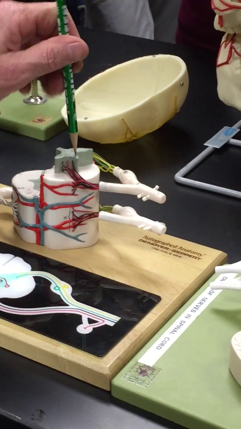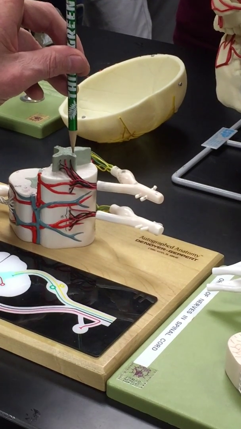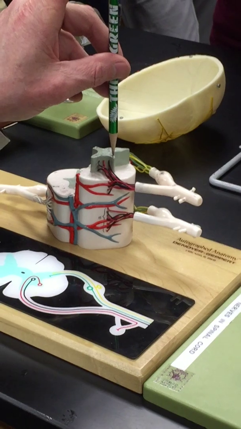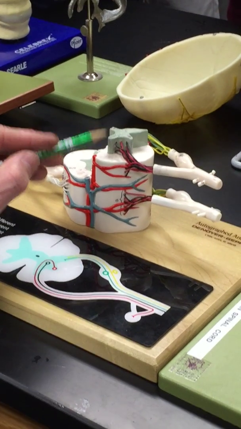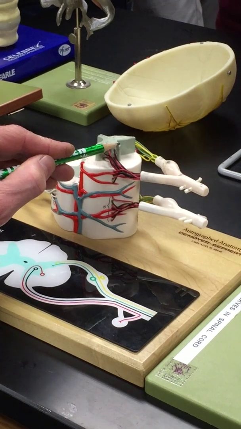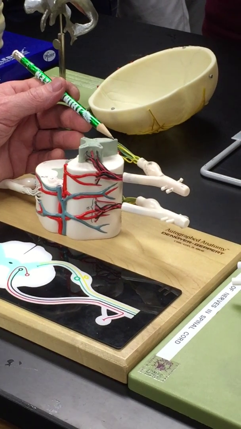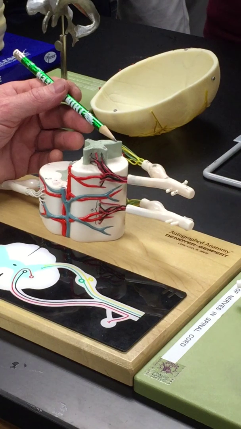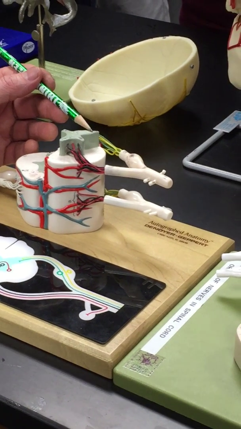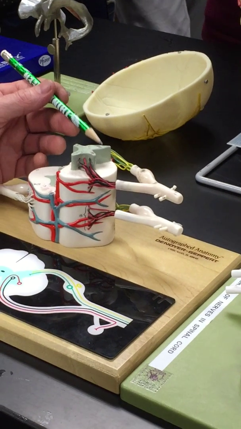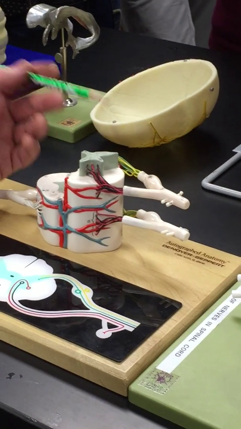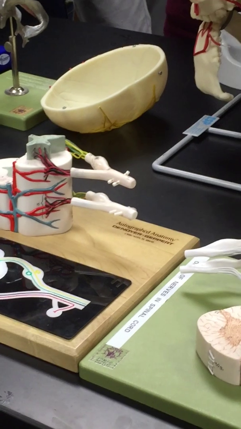What about right there in the lateral gray horn? You're going to have cell bodies for autonomic efferent neurons. So somatic efferent, autonomic efferent. What's going to enter through the dorsal gray horn? It may or may not synapse right there, but enters into here. Sensory or afferent neurons, somatic afferent neurons.